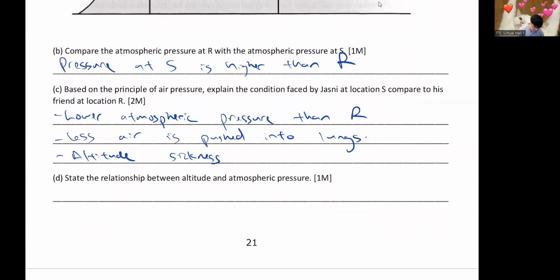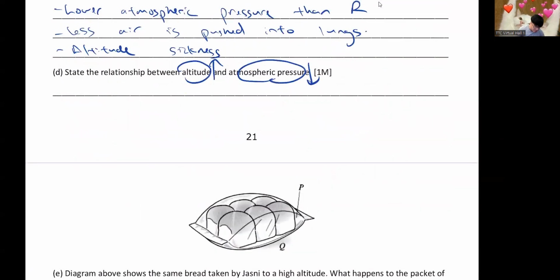Okay, so D, state the relationship between altitude and atmospheric pressure. So as I said just now, the higher the altitude, the lower the atmospheric pressure. So that's why up there, that's very low pressure. This is why fighter pilots need to wear that special mask to keep the pressure. If not, they will faint.